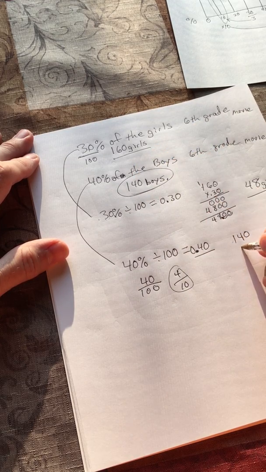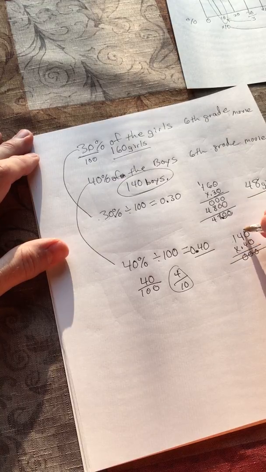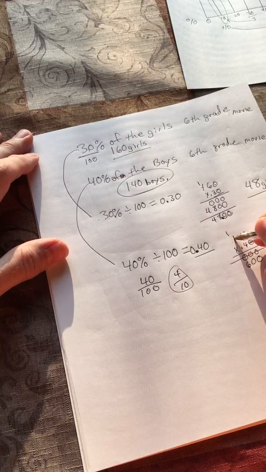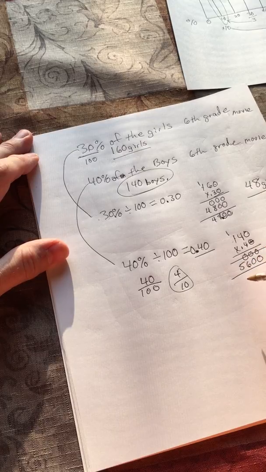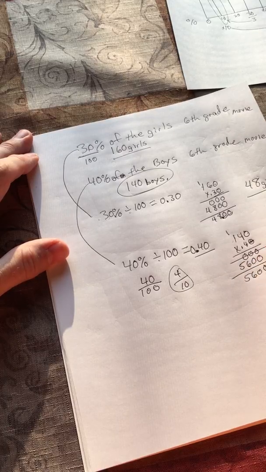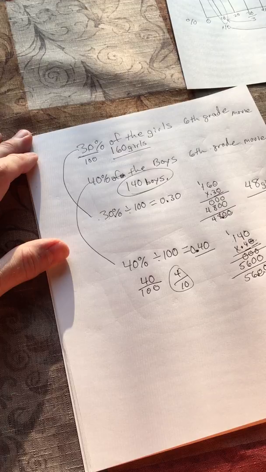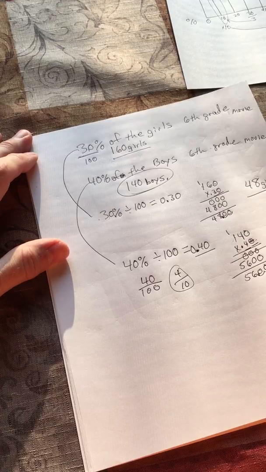140 times 0.40, right? 0, 0, 0. And you know, we could even just ignore this because we don't really need it, but I'll just leave it in case. We put our other 0 down. 0 times 0 is 0. 4 times 4 is 16. The 6 goes here. The 1 goes up. 4 times 1 is 4, plus the 1 is 5. We do our 5, 6, 0, 0. Again, 2 decimal places because we are 2 digits to the right of the decimal place. Bring it back 1, 2. And there are 56 boys that went and saw movies.